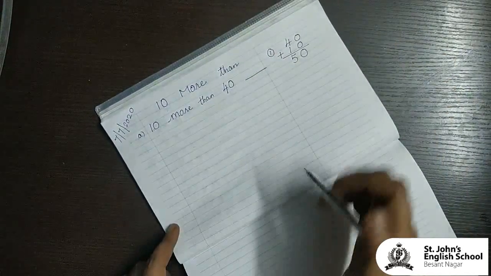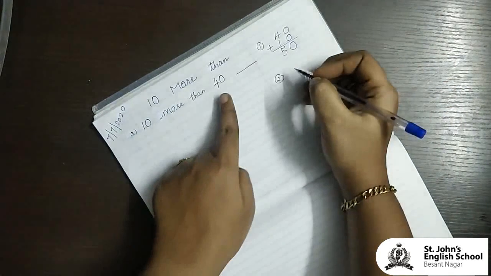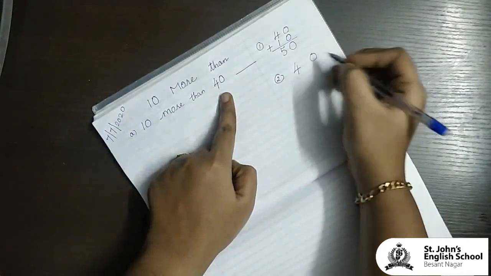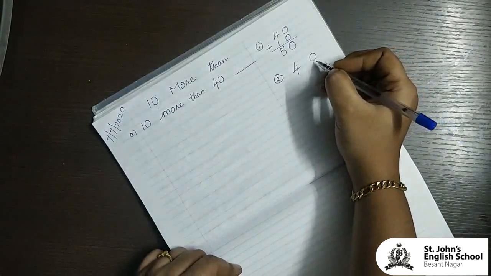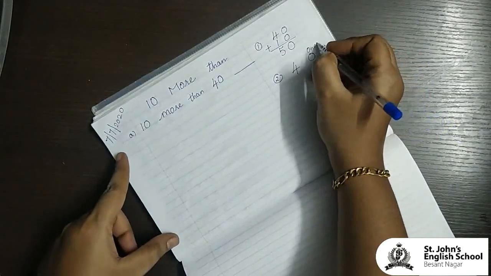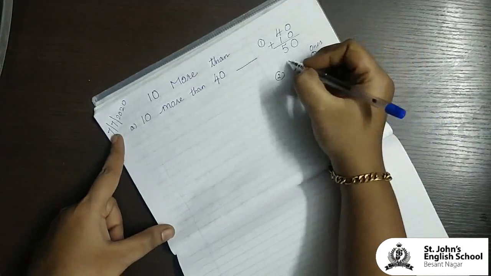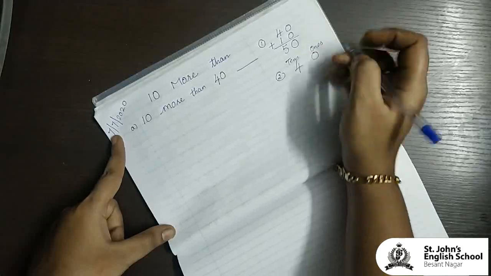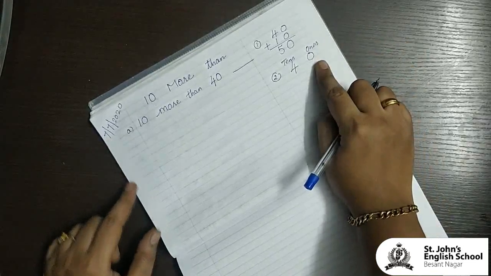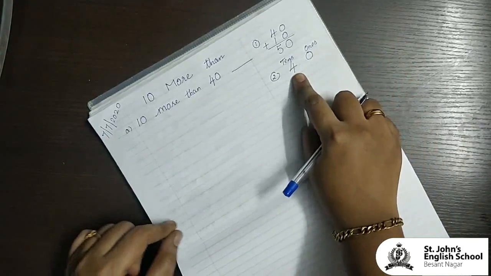So one more method is there. The second method is, what number do we have here? 40. I am writing 40. Then the 0 is in what place value, children? 0 is in ones place value. 4 is in what place value? 4 is in tens place value. For this number 40, 0 is in ones place value and 4 is in tens place value.